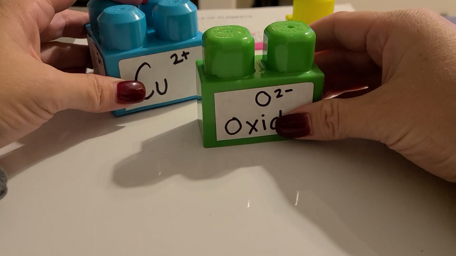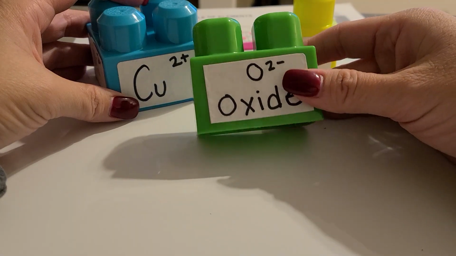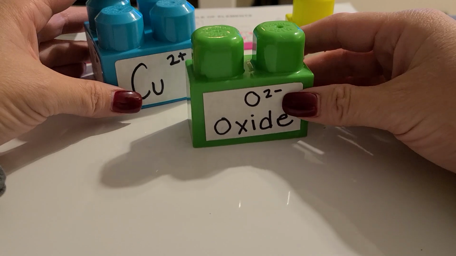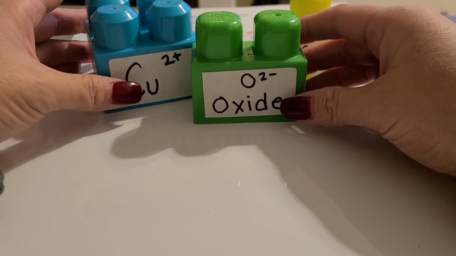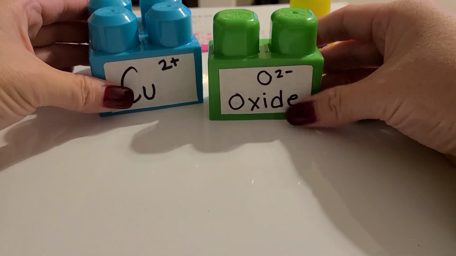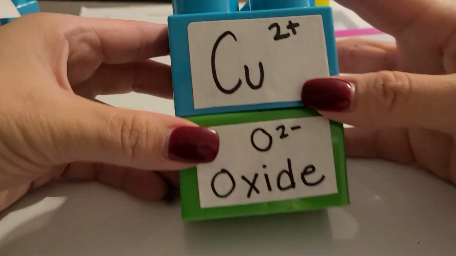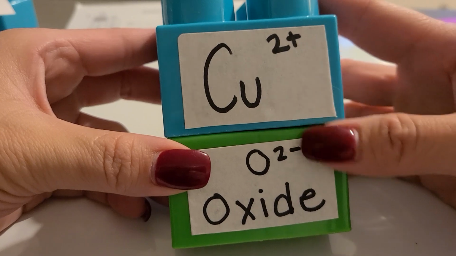So in copper 2, oxygen's always going to make a -2 charge no matter what because it's in group 16, so its charge stays the same. If you were to put copper 2 with oxygen, there's a +2 and a -2, so those two cancel each other out.